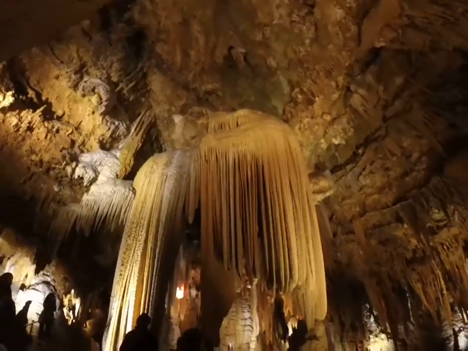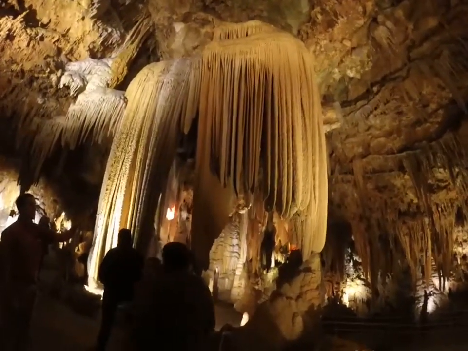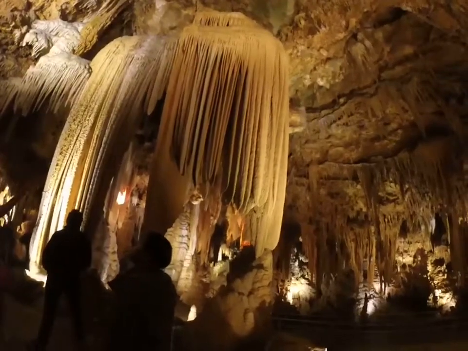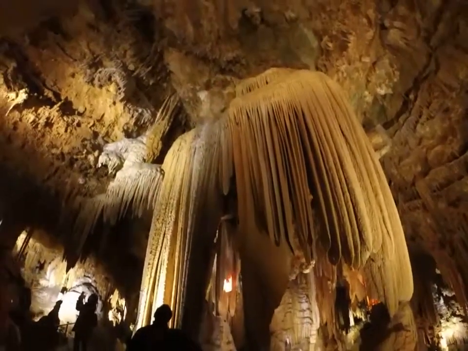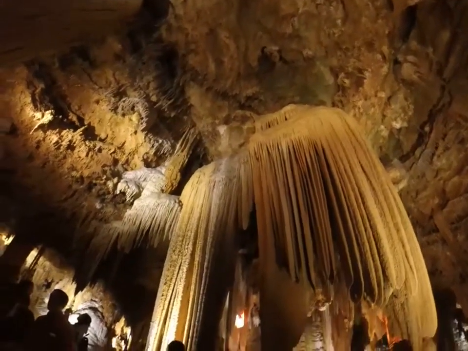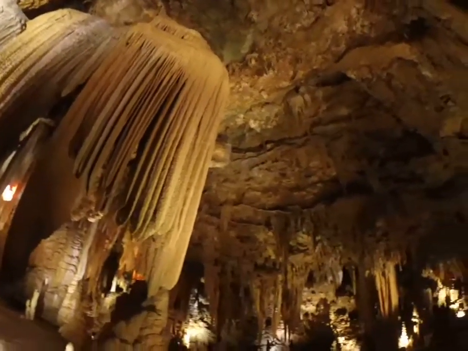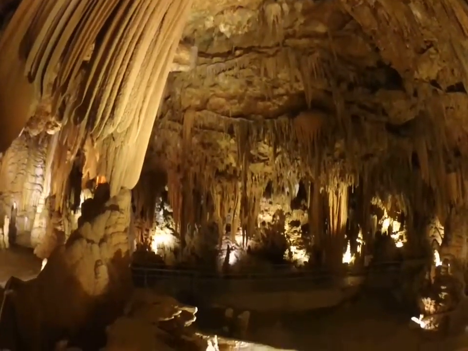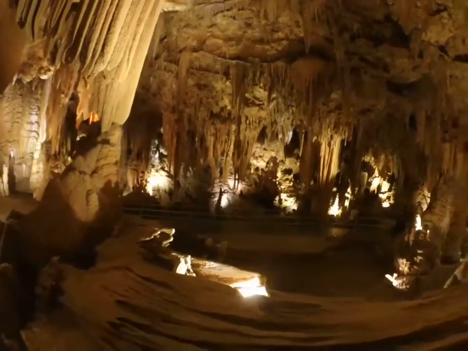Now for draperies, you can see here that they are formed in these thin sheets that are folded like that, like drapes. And they form like that because the ceiling above it is slanted. If it were level, flat, the water would drip straight down, resulting in dripstone. But in this case, it's slanted, so instead the water drips along the ceiling in a pattern depending on the contour of the ceiling. And so the minerals get deposited in the patterns that the water follows.